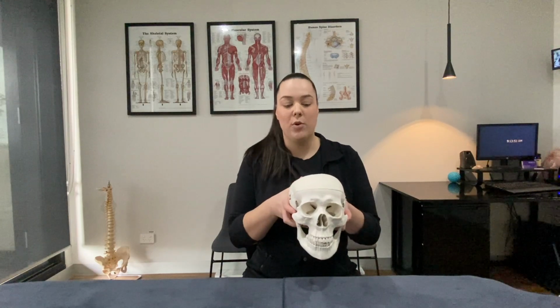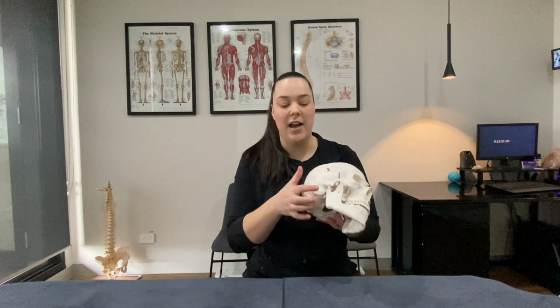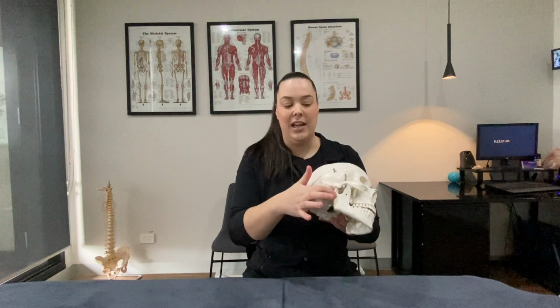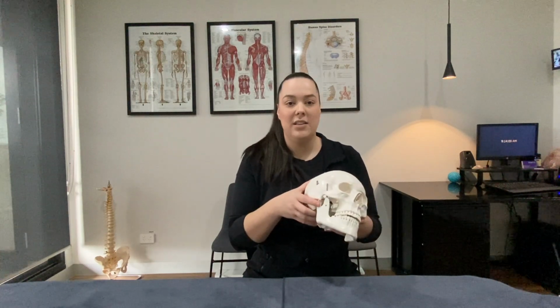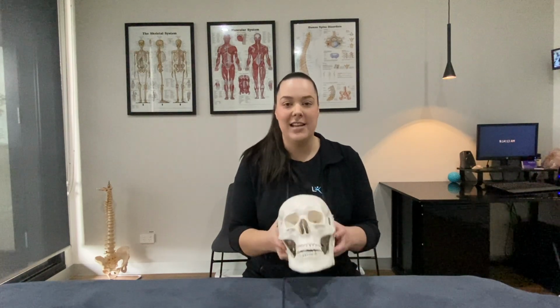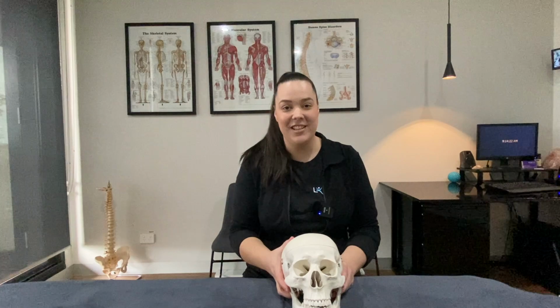So if we look at this model of the skull, if we turn it to the side, we can actually see our TMJ just here. So your TMJ is your temporomandibular joint. Your mandible is the bottom part of the jaw, and where it attaches into the skull, so the top part here, is your temporomandibular joint. So we all have one on each side. If there is an issue within the space, we call it TMJD, which is temporomandibular joint dysfunction.